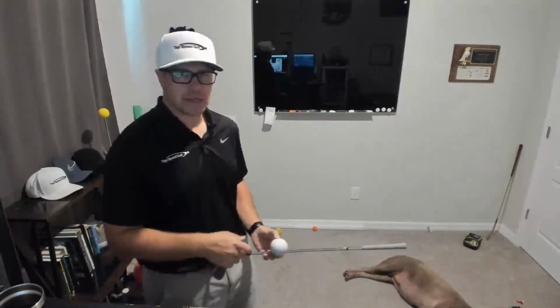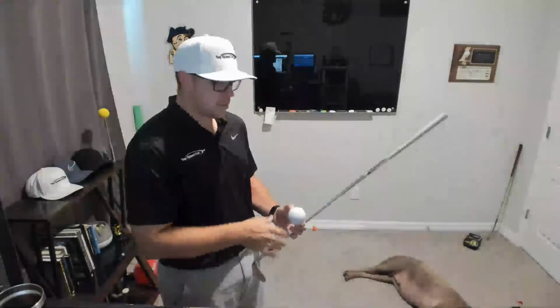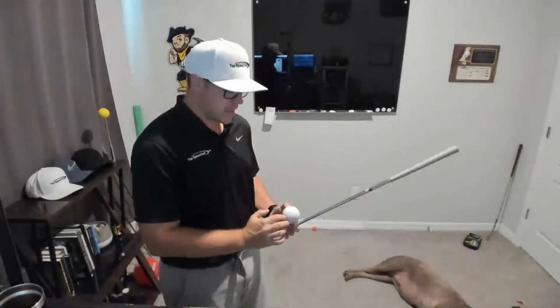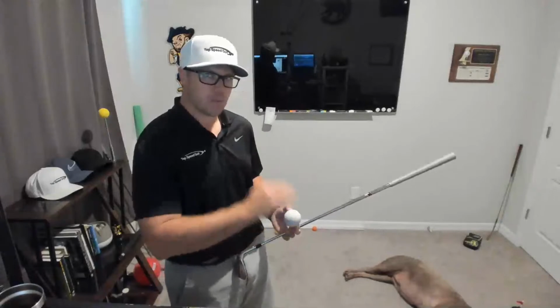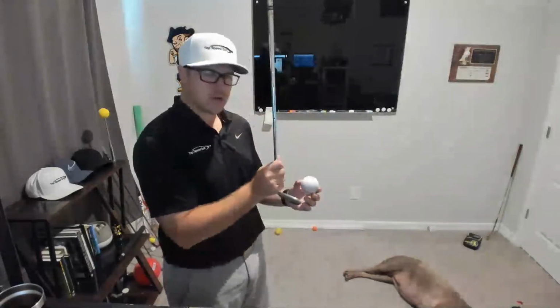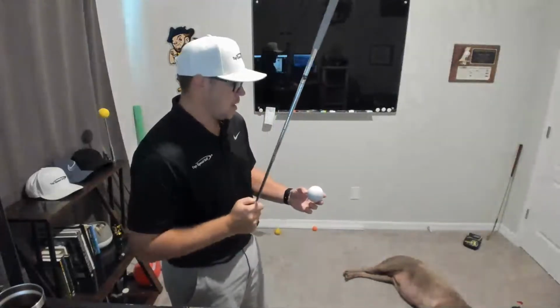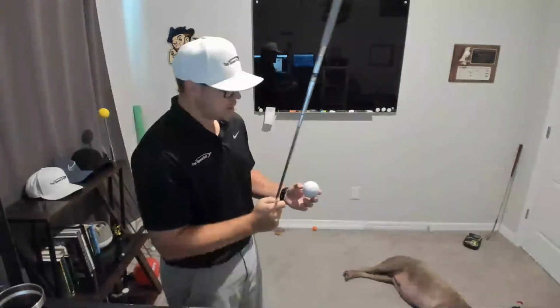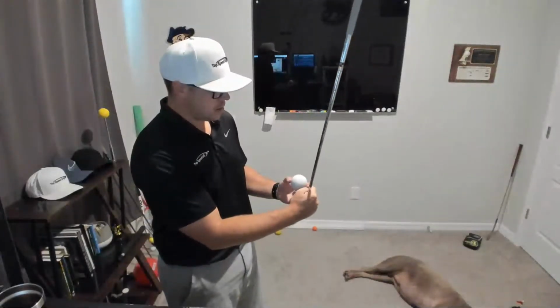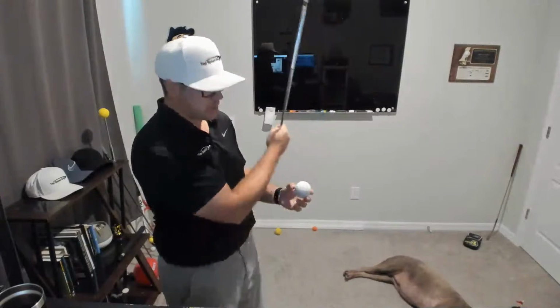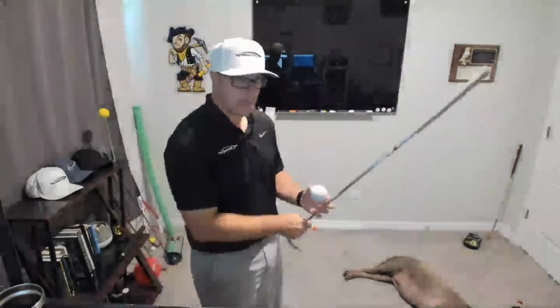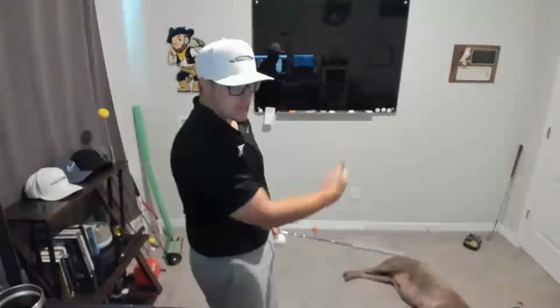I typically only think that if I'm really trying to hook one or something like that. Typically, I still focus on the back of the ball if I'm just trying to hit a normal draw. But if I'm really trying to hook one, I may try to think about that. Basically swinging out to first base and trying to hit the part of the ball that would be pointing toward third base. That's what I try to think about. That helps me get that feeling of wrapping the head around the golf ball.